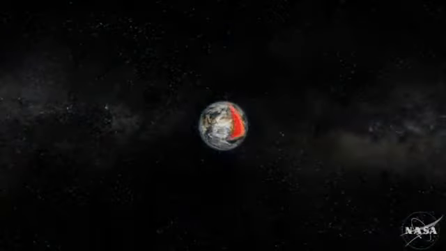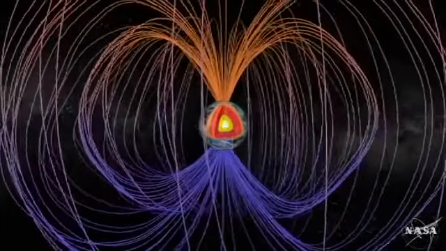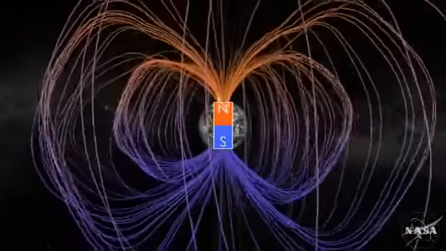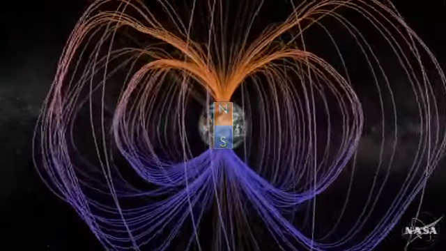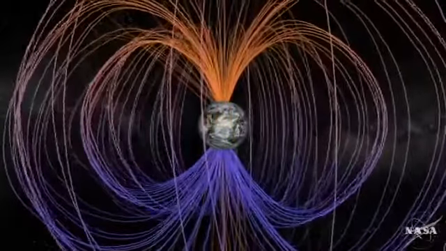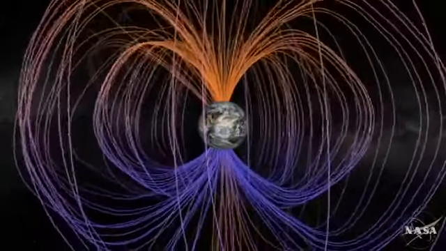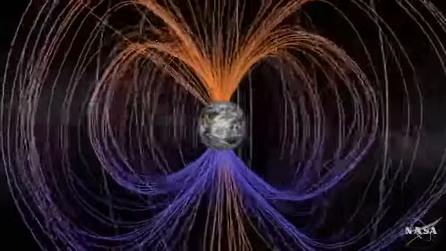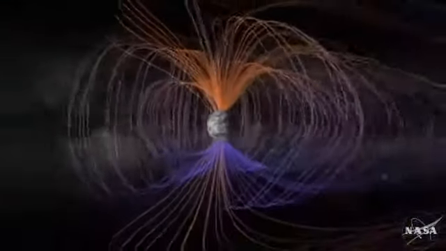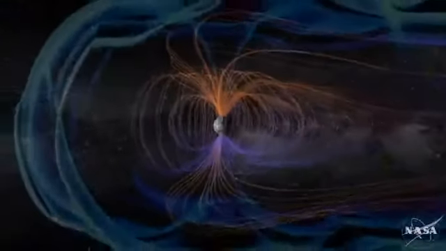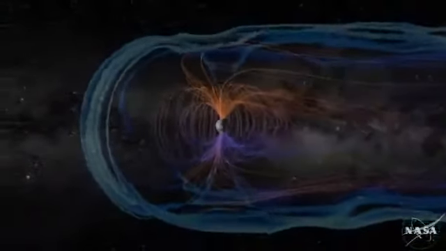The Earth's rapidly spinning liquid metal core generates a magnetic field similar to a bar magnet, with a north and south pole. This field forms a magnetic shield. NASA's satellite observations have confirmed that this protective shield is always in place, but the solar wind causes it to change in size and shape.